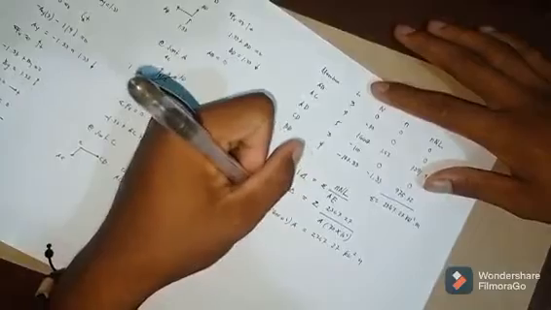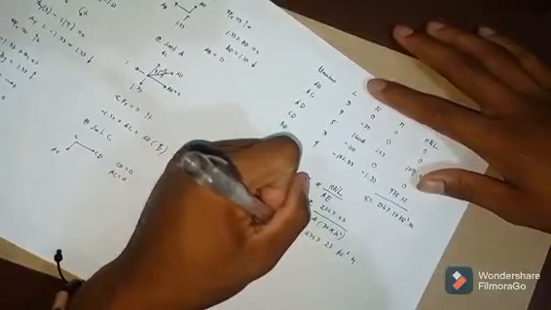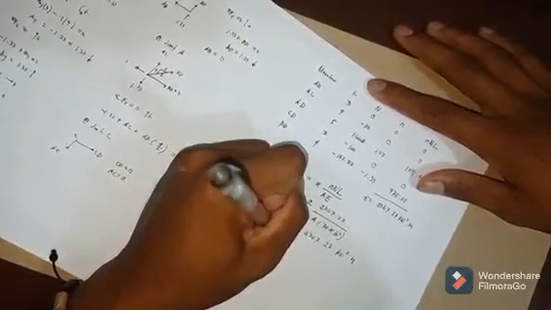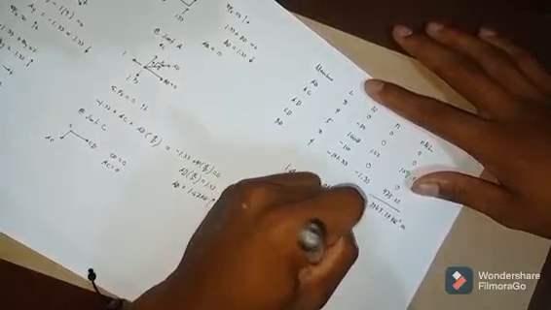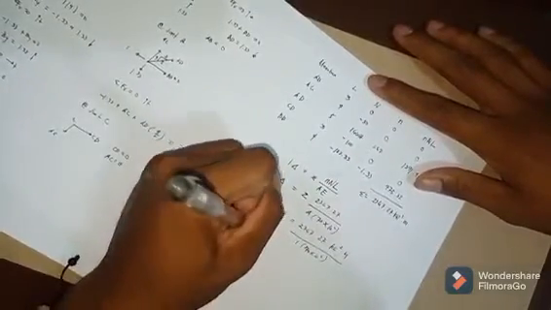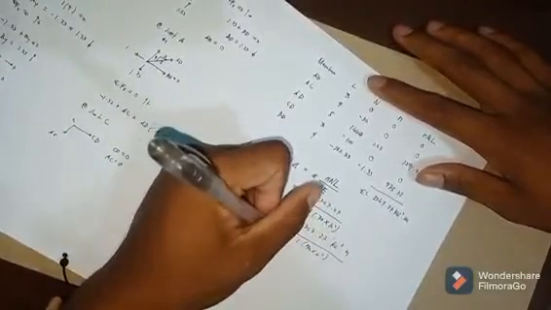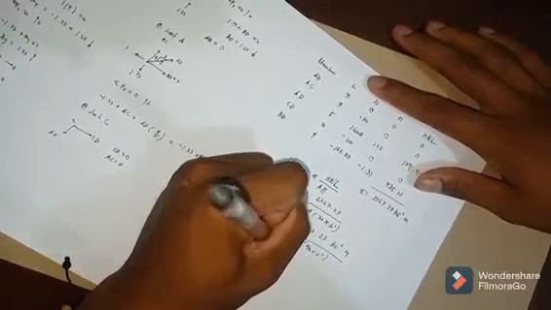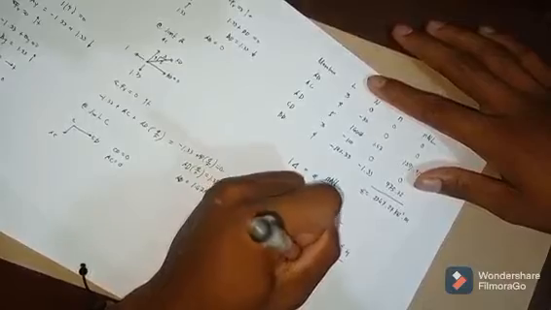So, divide natin ito sa 1 times 70 times 10 raised to 6. So, the answer for the cross-sectional area is equal to 3.338 times 10 raised to negative 3 meters squared.